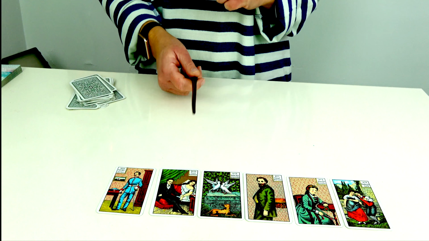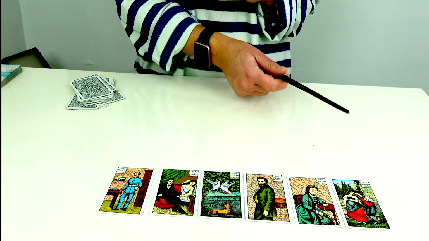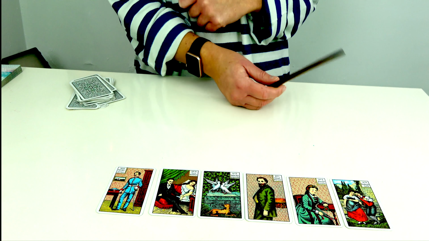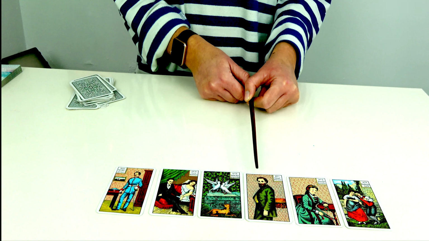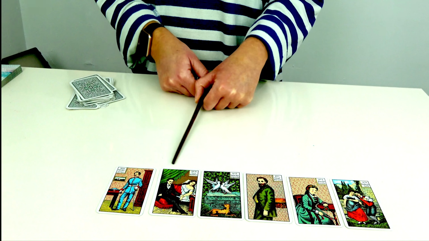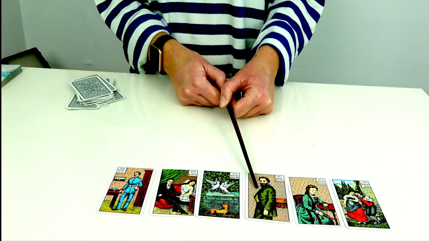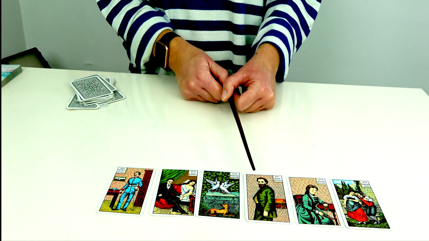Military person, short illness, good outcome, MC1, MC2, state of marriage. We have our MC1 looking forward. He does have good outcome in front of him, so he is going to have a positive exit from this relationship.